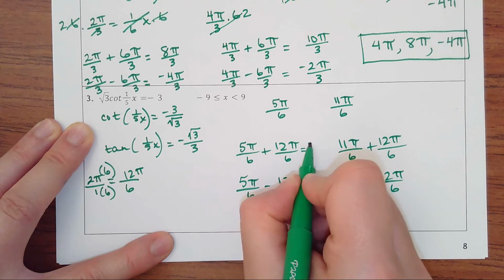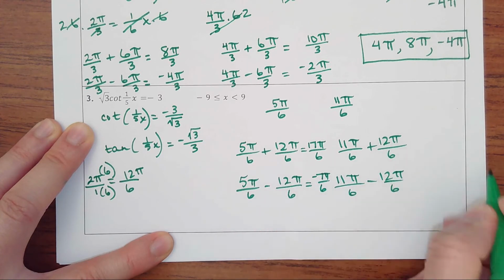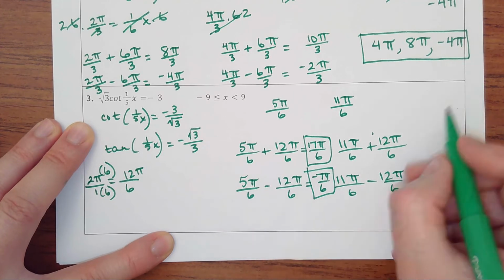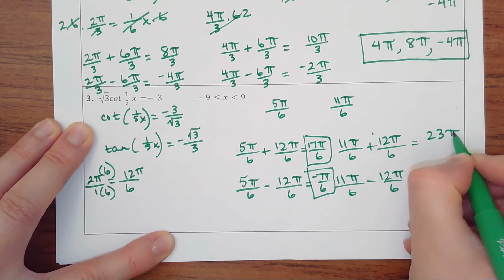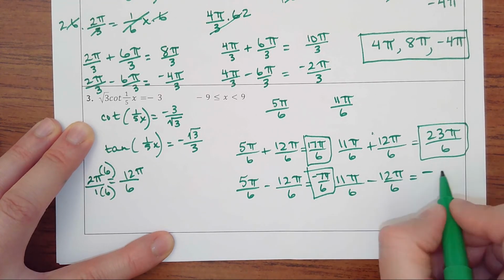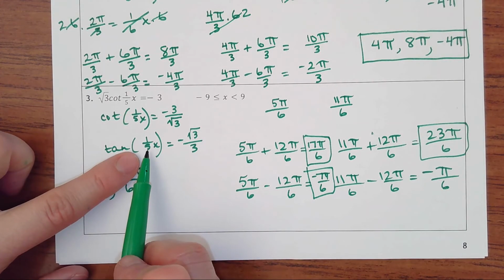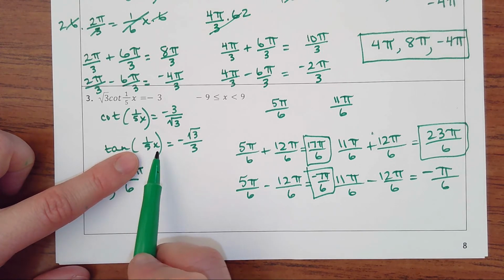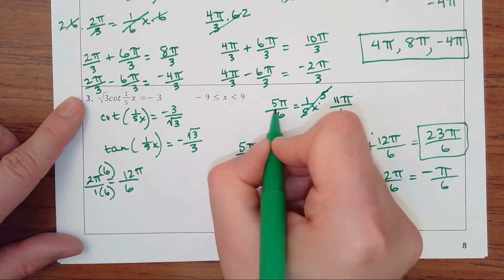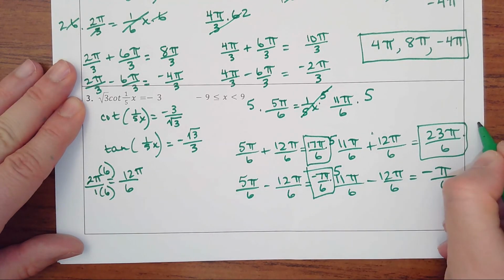So that would be 17 pi over 6. That would be negative 7 pi over 6. That would be 23 pi over 6. That'd be negative pi over 6. Okay, but I still have to solve because remember that the inner part says 1/5 times x. So how I would solve that is multiply by 5. So in all of these problems, I'm just simply multiplying by 5. We'll see what happens.